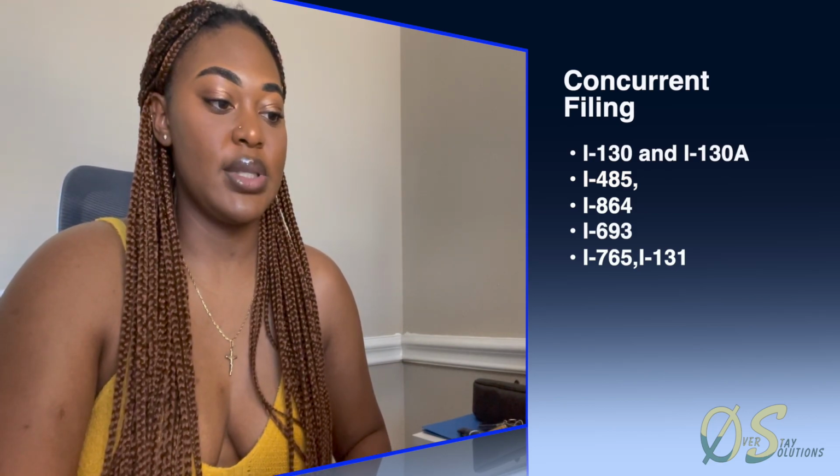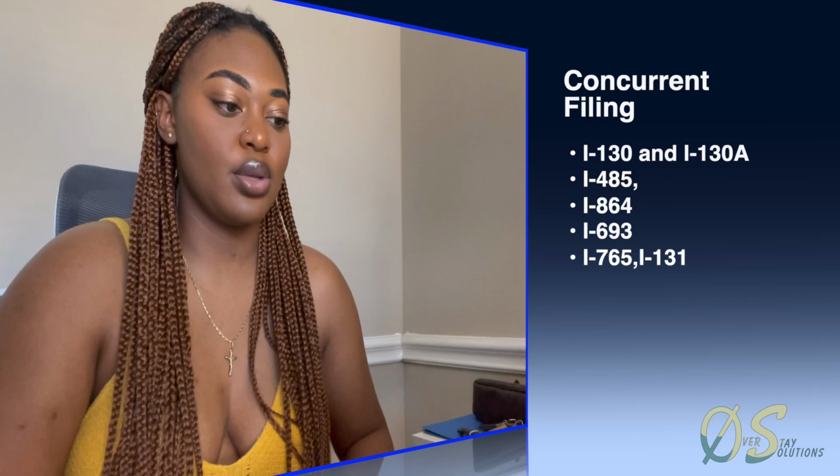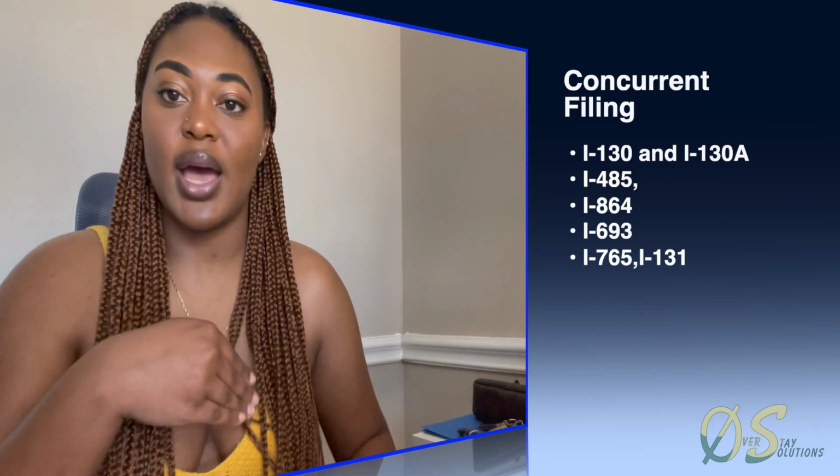The I-765, which is the application for employment authorization, and the I-131, which is the application for travel document. So these two forms, the I-765 and the I-131, are optional, but it is recommended that you file.